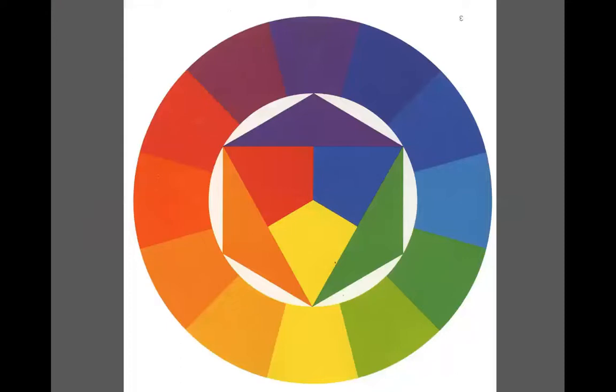So today we're going to be moving into color for the first time, although very slowly. We're not going to be dealing with anything like a full palette. In fact, we're just going to be adding one color to the palette we're already using, which is just white and Payne's gray.